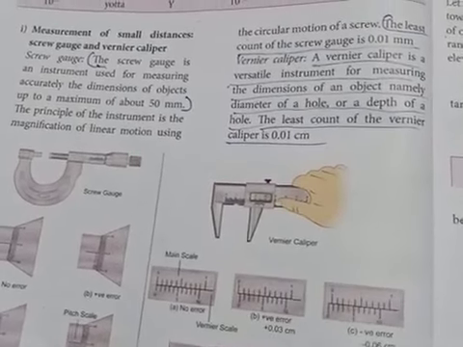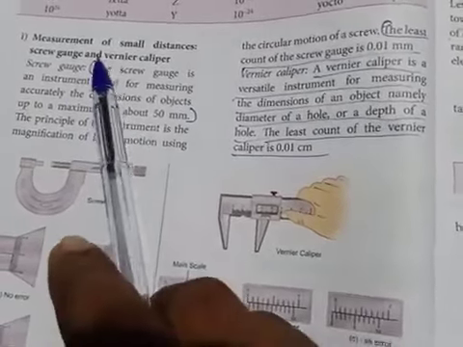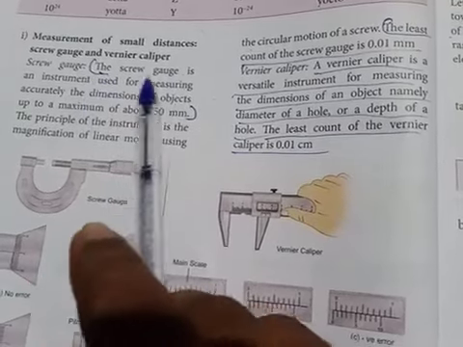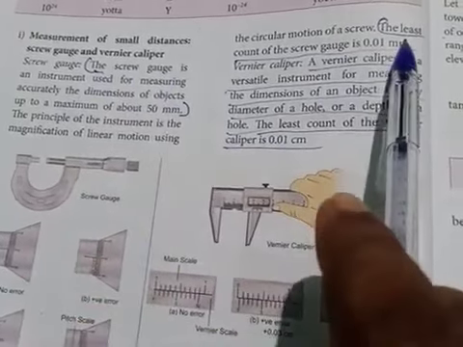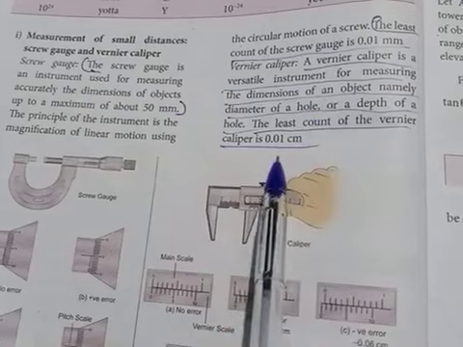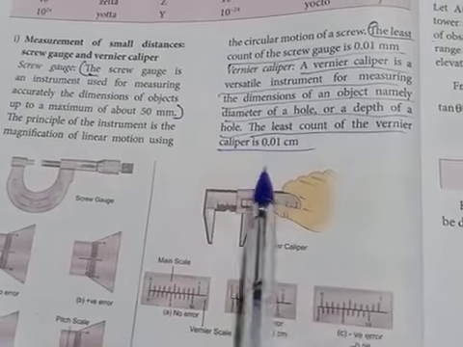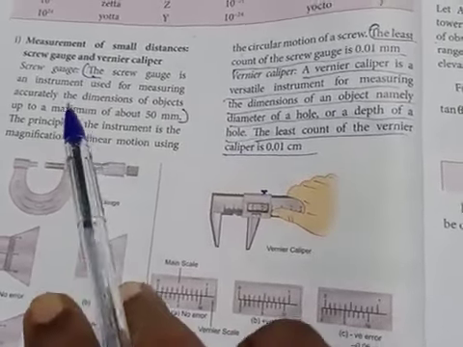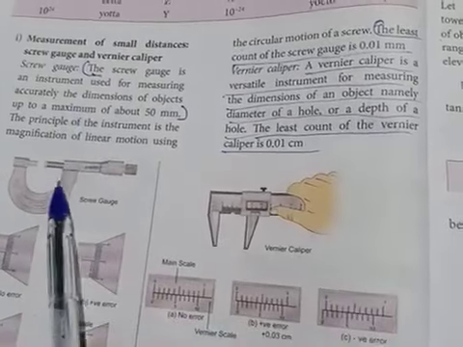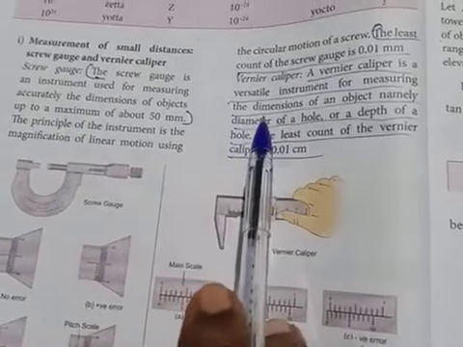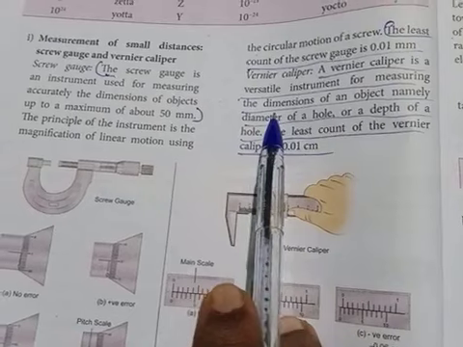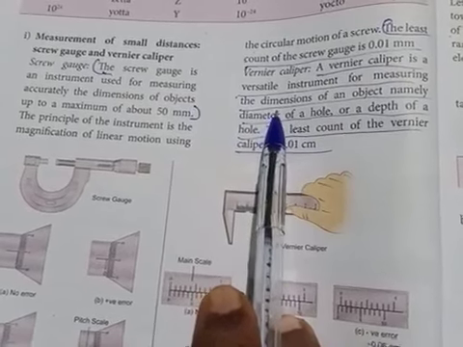So here in the textbook you can see I have marked what things you need for the screw gauge and what things you need for the vernier caliper. Then these are the instruments, the screw gauge and vernier caliper. These two instruments we are using to measure very small distance.